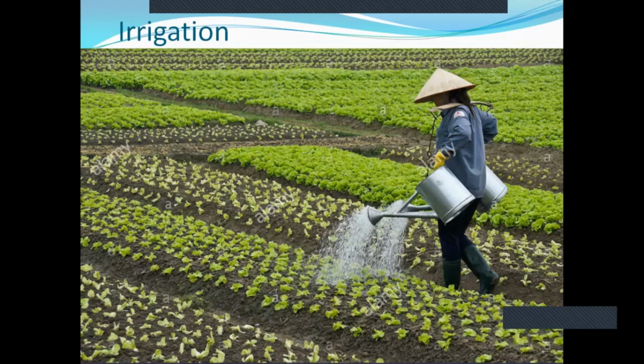If the farmer has a small piece of land, he can water his plants manually, as in the picture which I have shared here. But if the farmer has a big land of almost 1 acre, 2 acres, or 10 acres, do you think it is possible for the farmer to water his crop manually? No, not at all. It's nearly impossible. So he has to follow a few methods for irrigation that we are going to study.